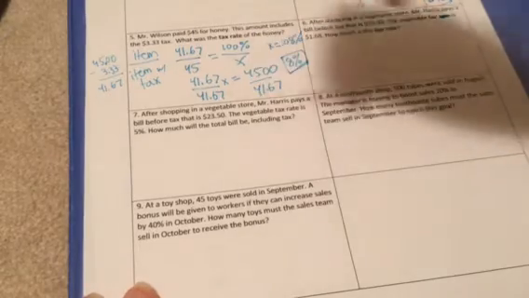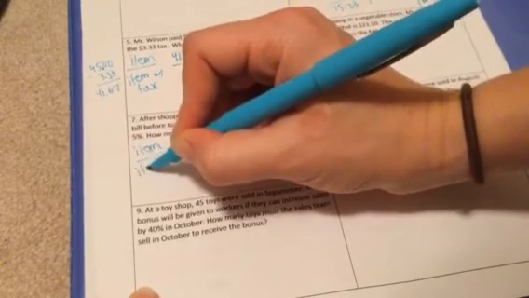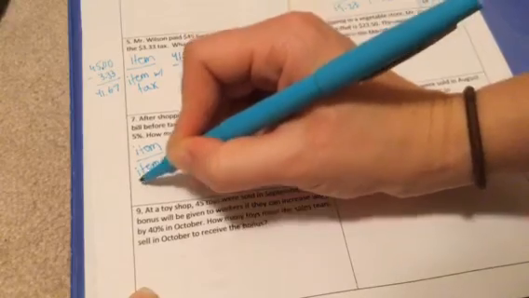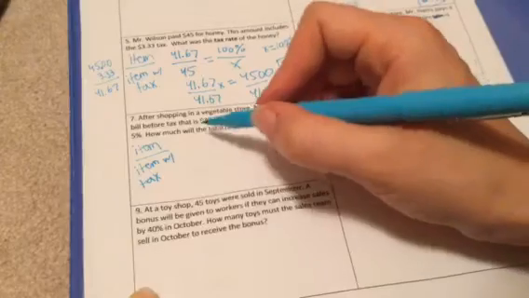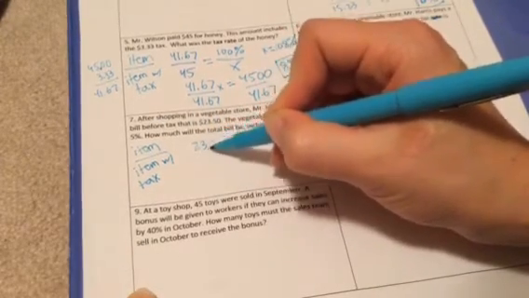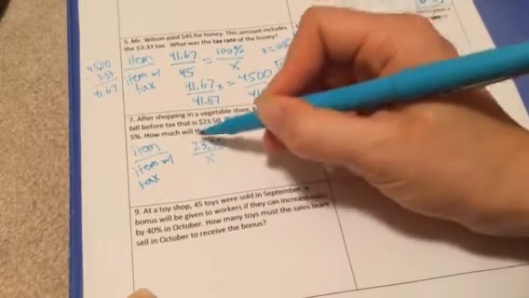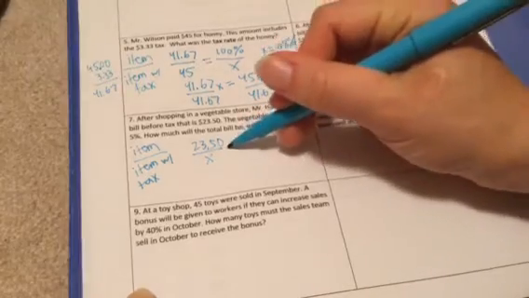So we're going to set up the same exact way that we did before. We have the item over the item including tax, or with tax. Then we know that before tax it's $23.50. After tax is what we're trying to find. What will the total bill be?